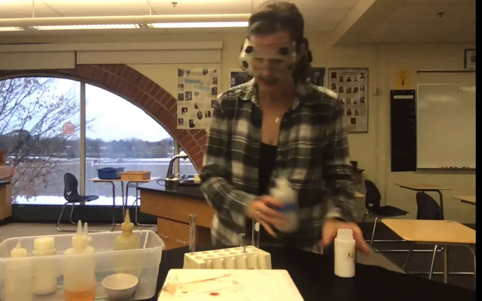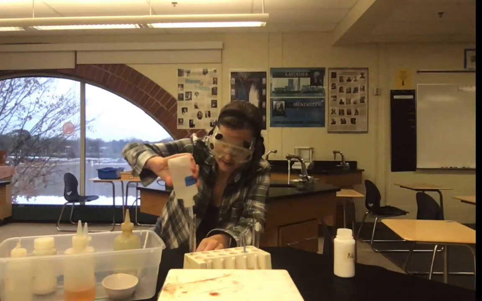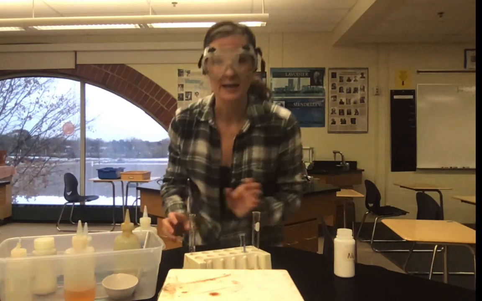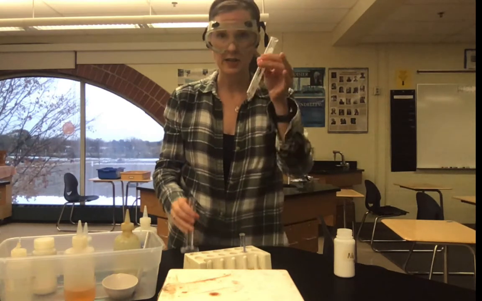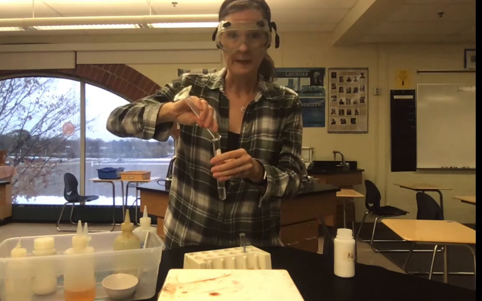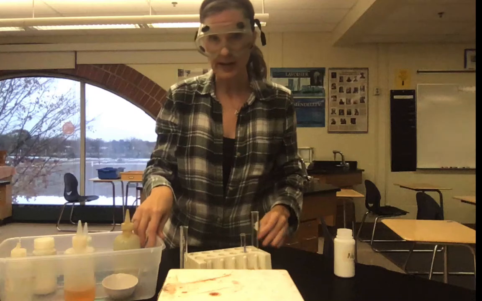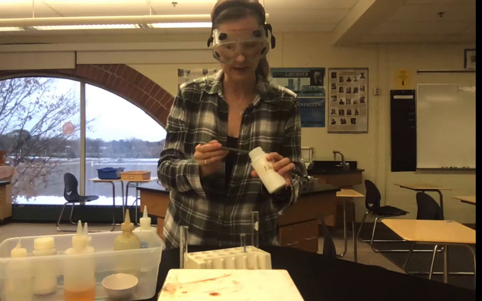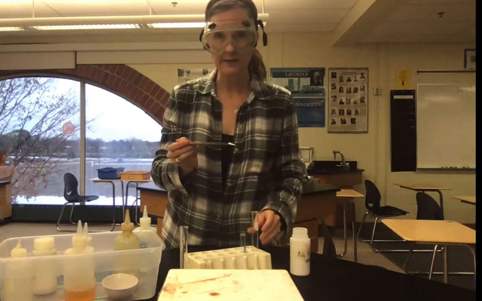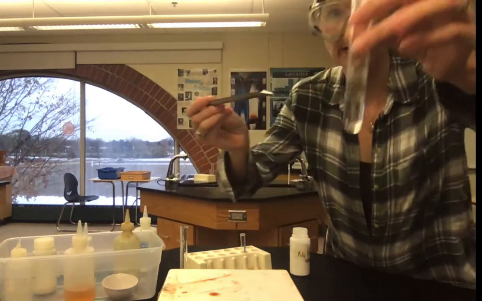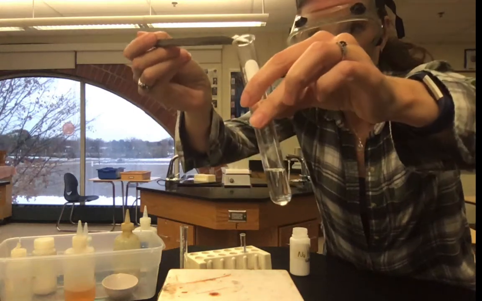So the experiment says get about 5 milliliters of the acetic acid. And I'm going to pour it into the larger size test tube. And then using a spatula, obtain a small amount, just a little bit of the front of the scoop, of the sodium bicarbonate. And then we're going to add it together. So I'm going to come close so you guys can see it.